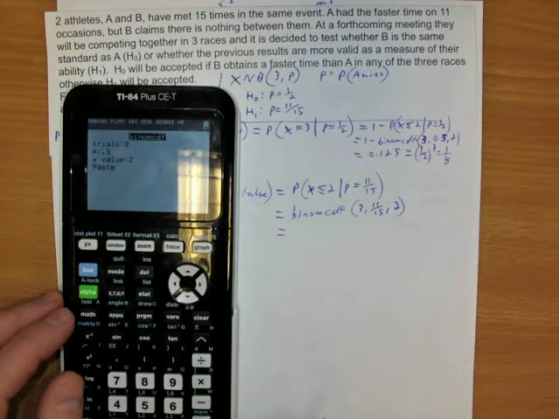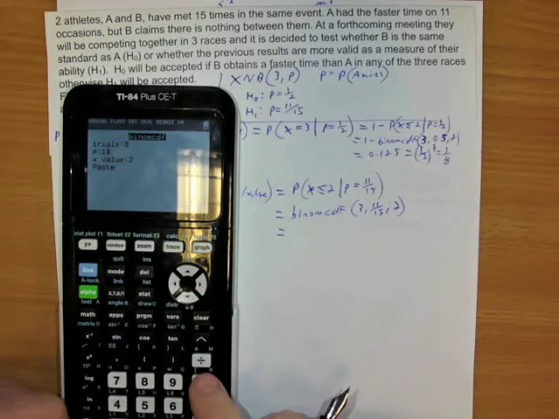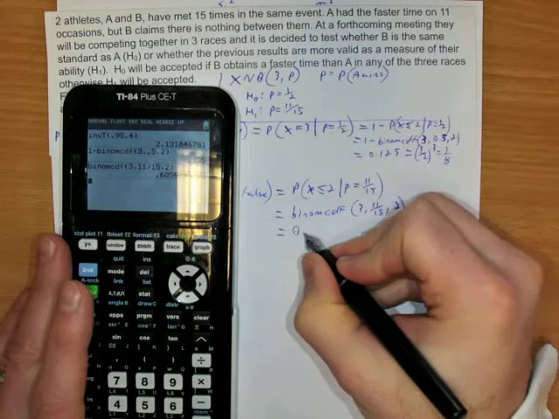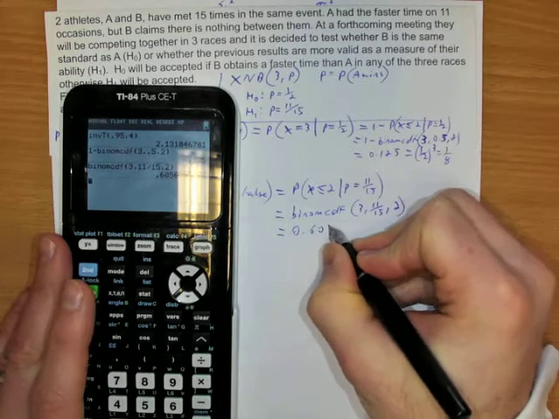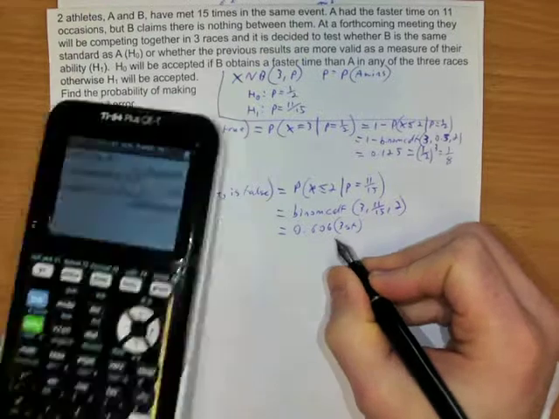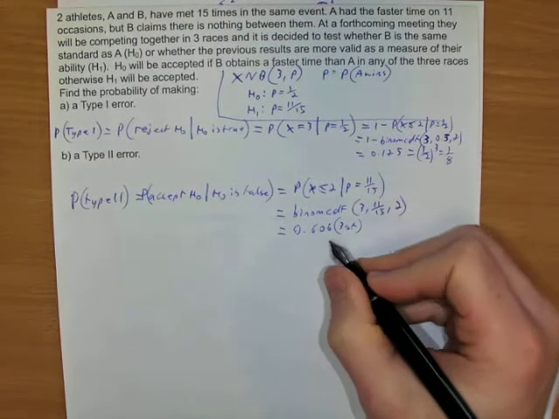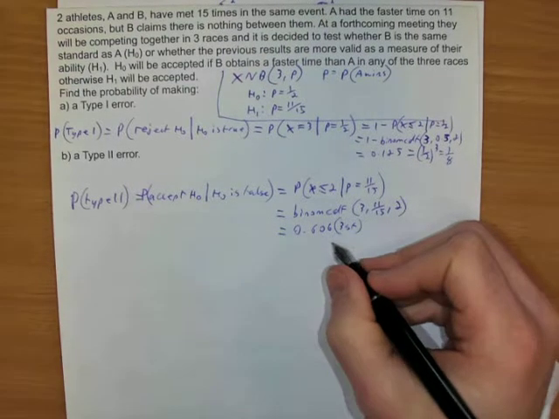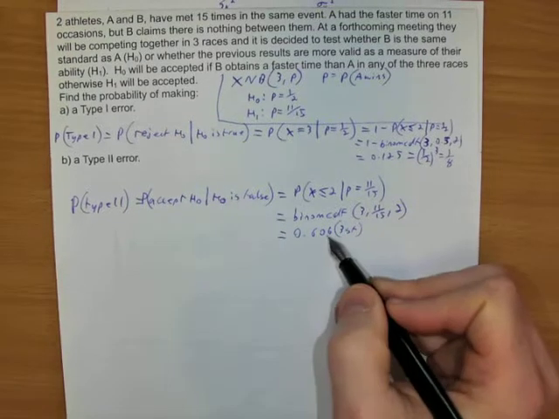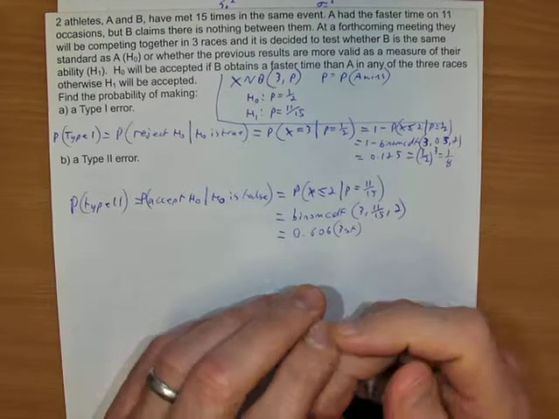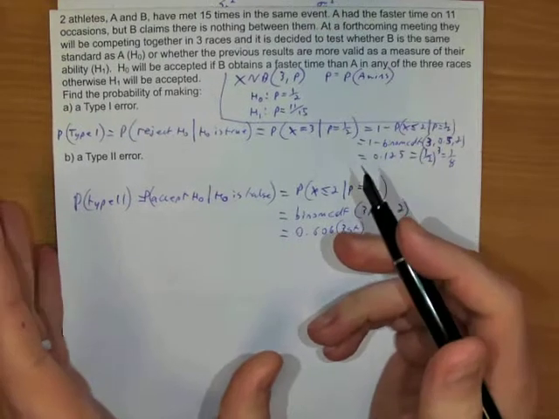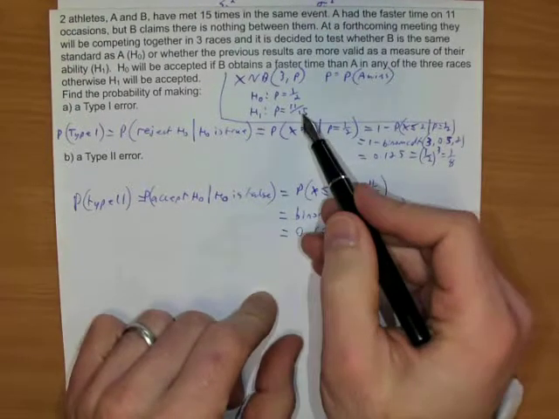So 0.606 to 3 significant figures. So it's actually a 61% chance of us accepting H0 when in fact it's false. So there's quite a big chance of us saying actually these two people are the same ability, when in fact A is better and A wins 11 out of 15 races.